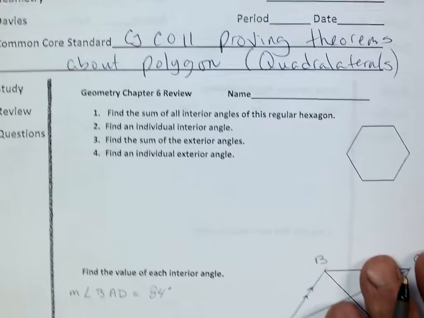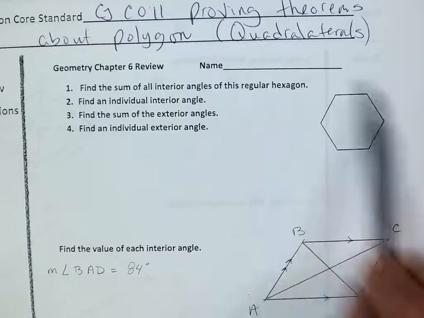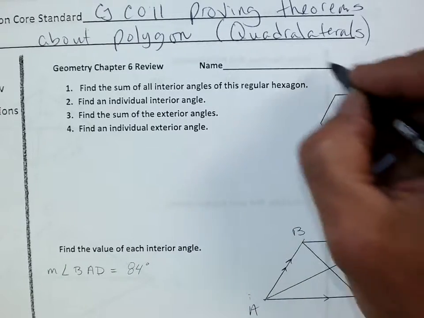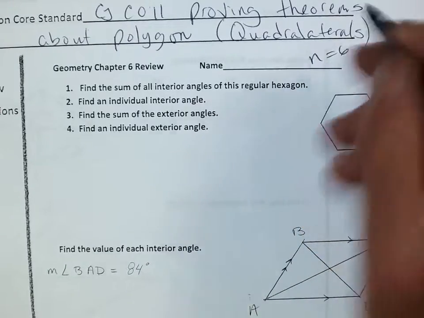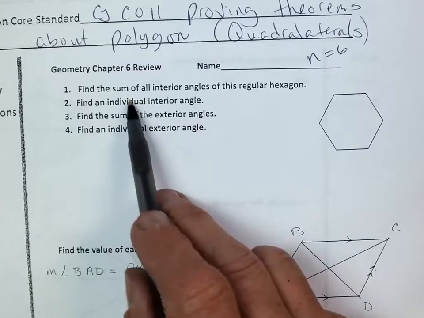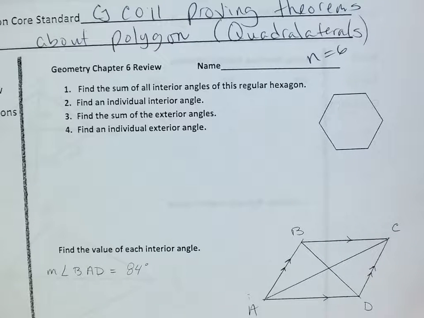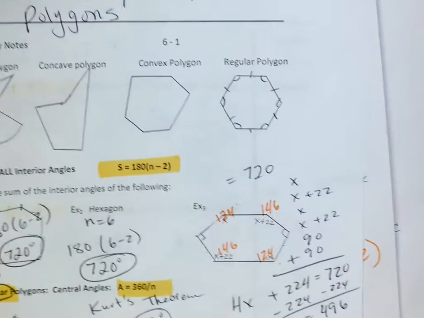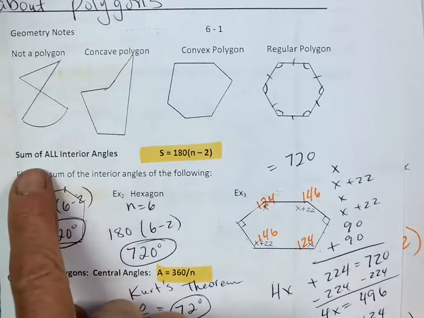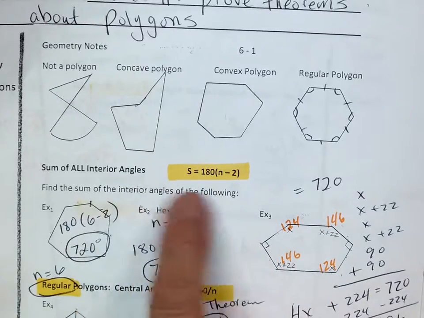Okay, so right off the bat, we've got number one. So this is a hexagon, so I know that n is equal to 6 because there's 6 sides, right? Okay, let's go there. So find the sum of all interior angles. Now, of course, if you're taking this, you've got our notes, right? Everybody has their notes. So we look for interior angles. Okay, so I look for my formula. Sum of all interior angles. There it is. There's my little formula. Okay, so it's in my notes right there.